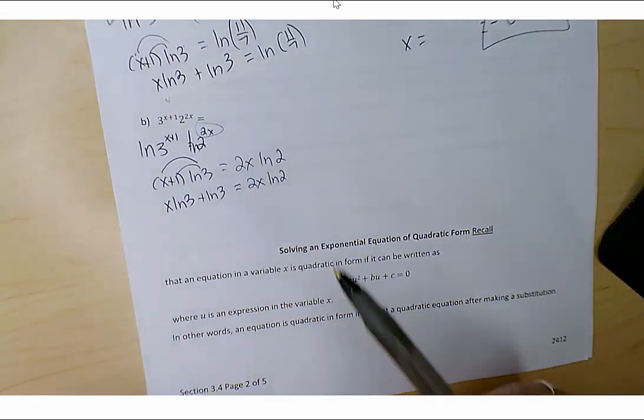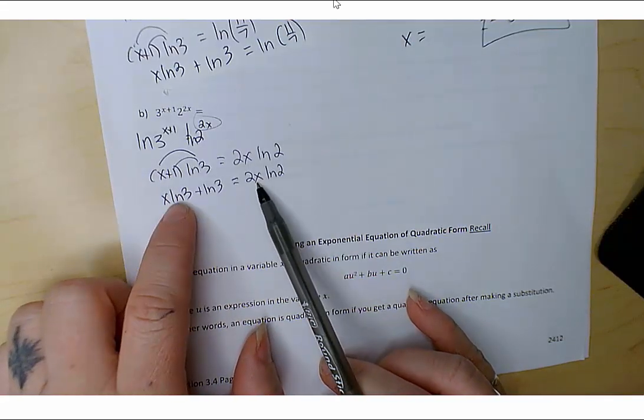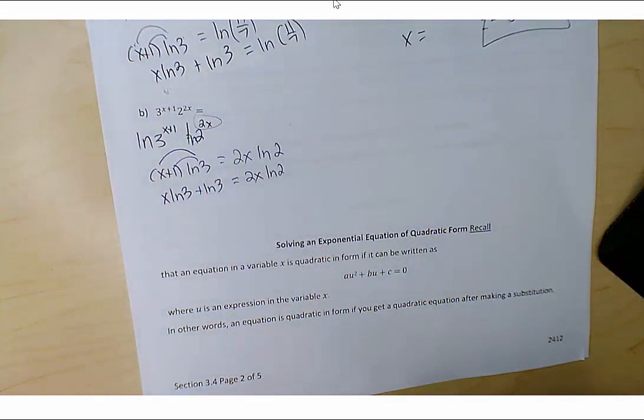Now we do need to solve for x. Do notice that we have two x's in our problem here. So two terms that have an x, one that does not. Since we are solving for x, what you want to do at this point is that anything that has an x in it, you want to bring it over to one side of the equation.